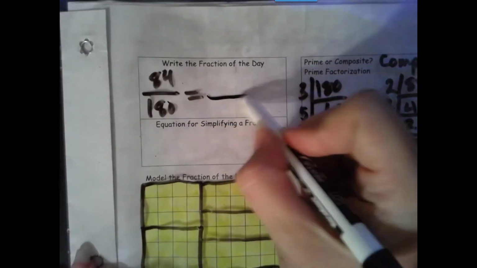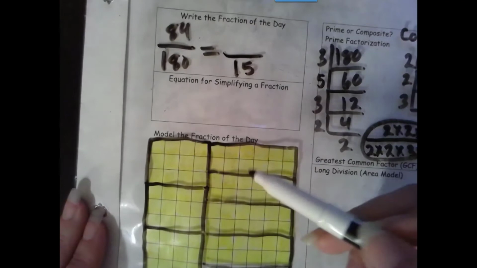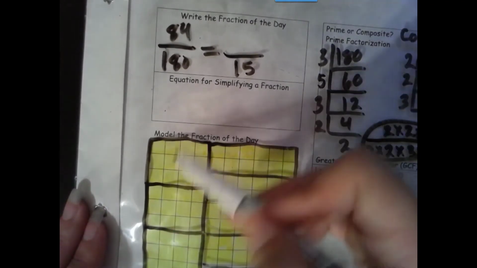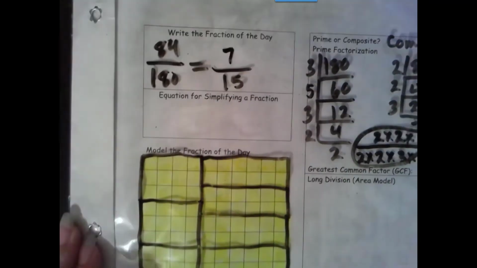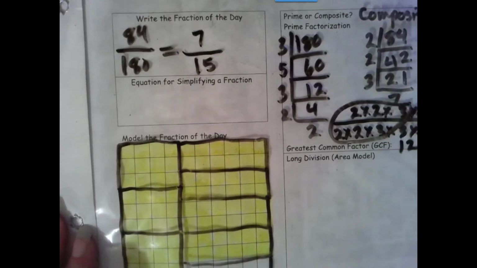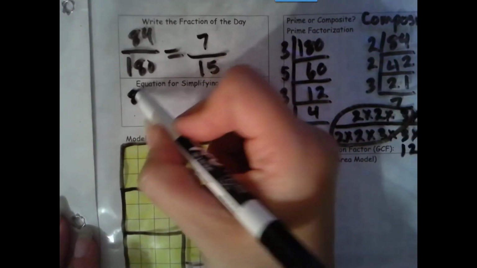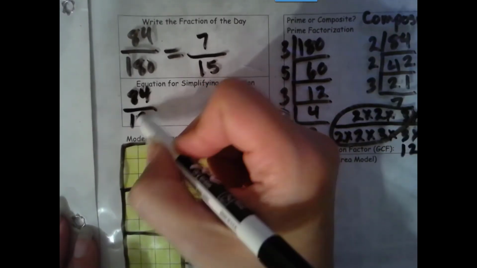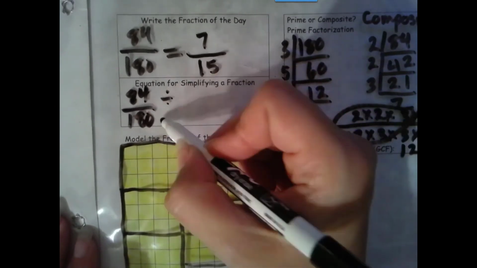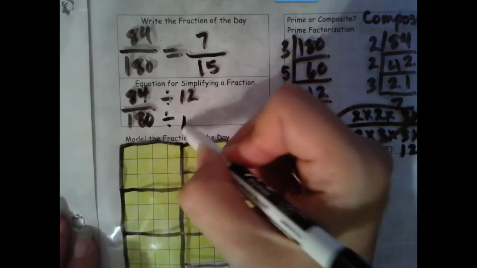Alright, so let's count up our total groups of 12. 1, 2, 3, 4, 5, 6, 7, 8, 9, 10, 11, 12, 13, 14, 15. 15 total groups. I have 1, 2, 3, 4, 5, 6, 7 shaded in. Alright, now that we've done our division with our model, let's go ahead and use our algorithm.